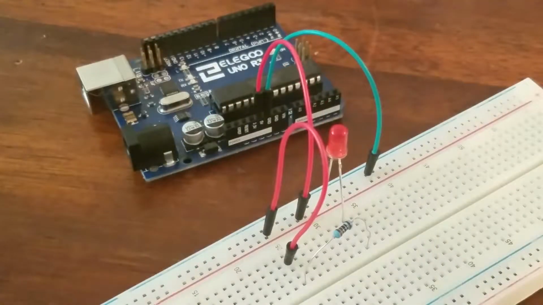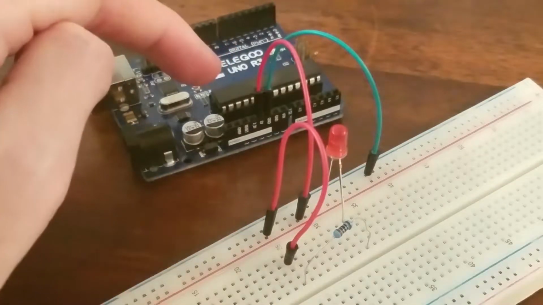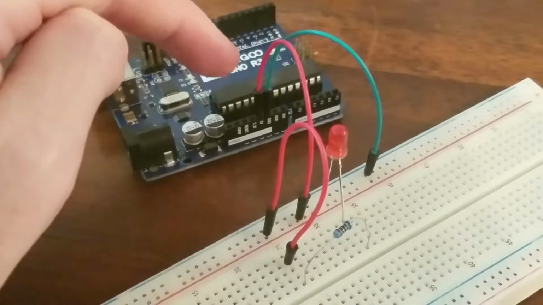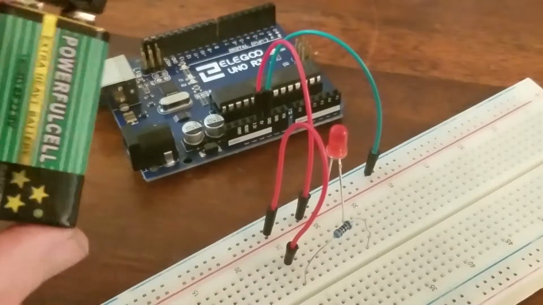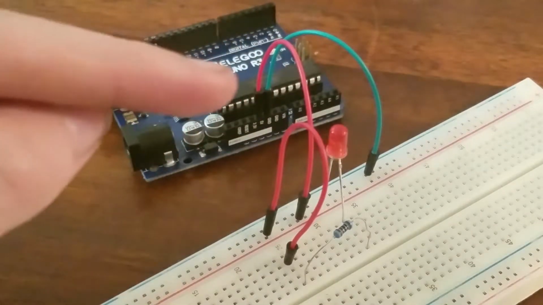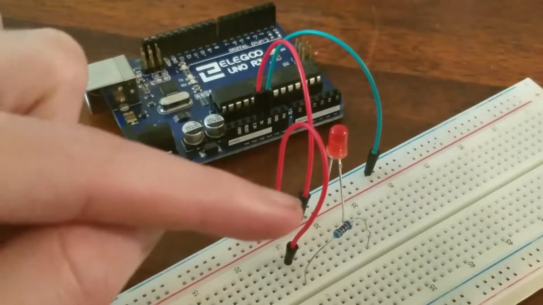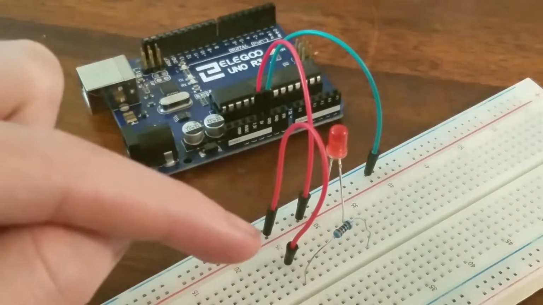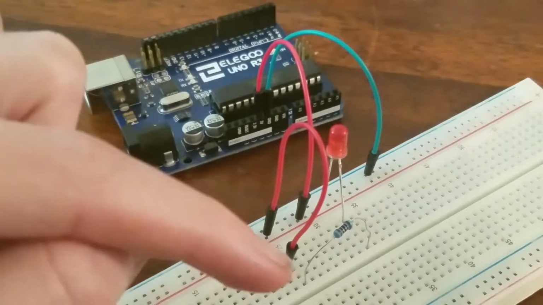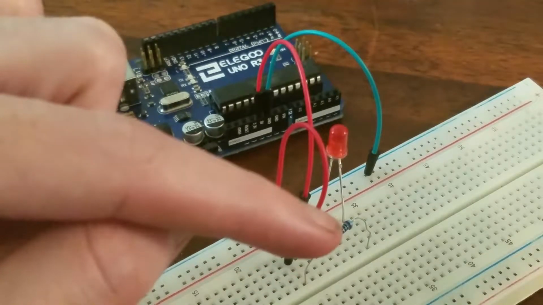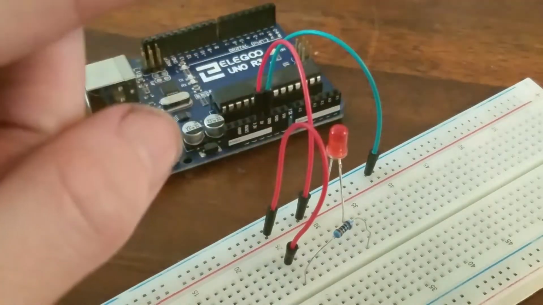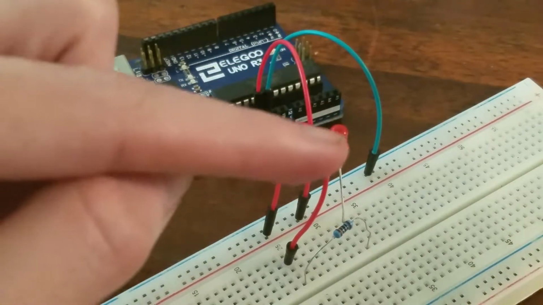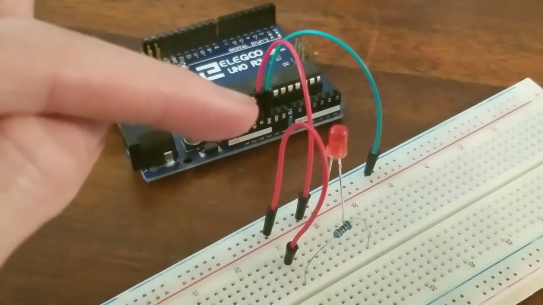So to go over it one more time, we're taking the 5 volts from the Arduino. It's ultimately being provided by this battery. The electricity is coming through here, goes around this wire, gets resisted by the resistor, goes through the LED and is displayed in the form of light, and then that's grounded back around to the Arduino.